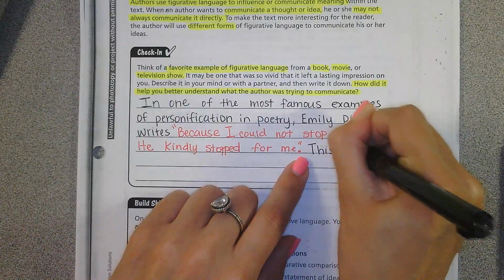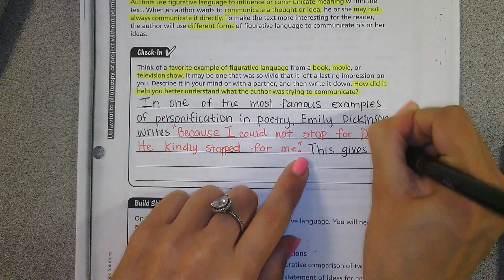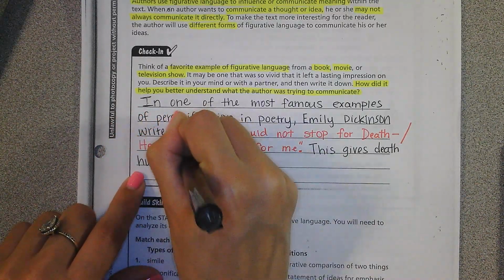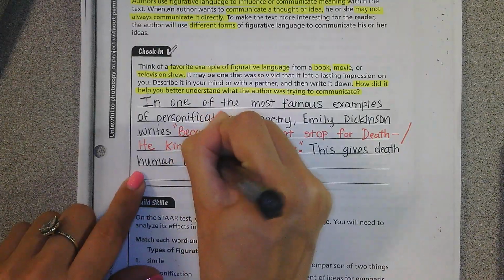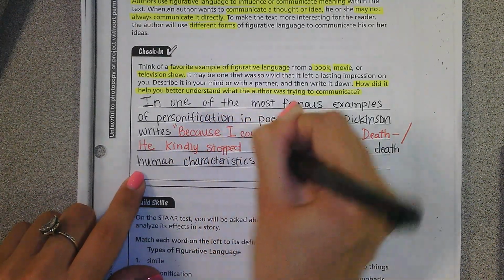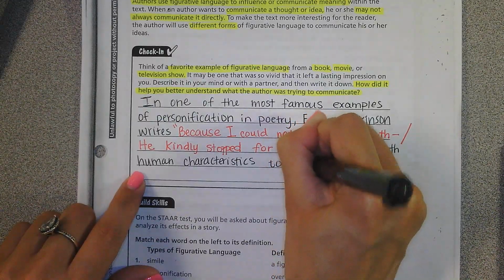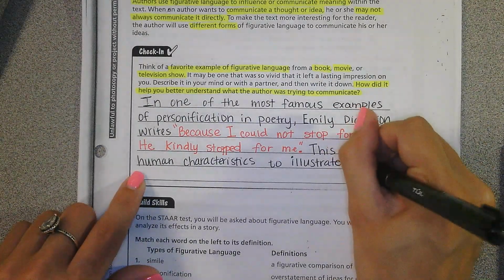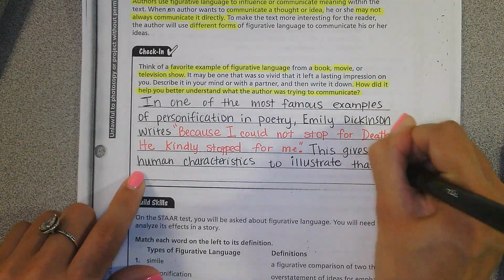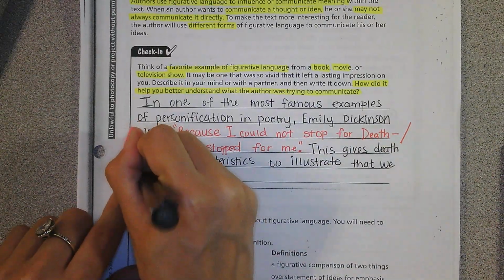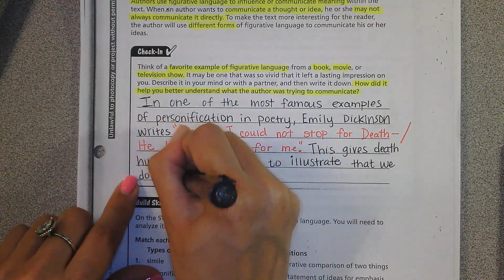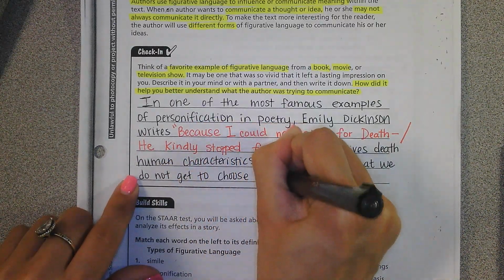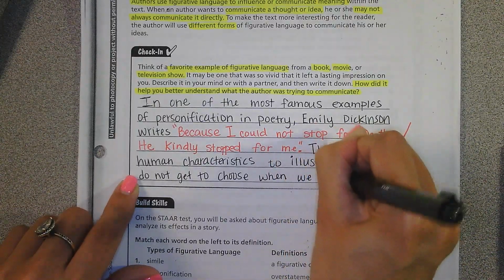This gives death human characteristics to illustrate that we do not get to choose when we will die.